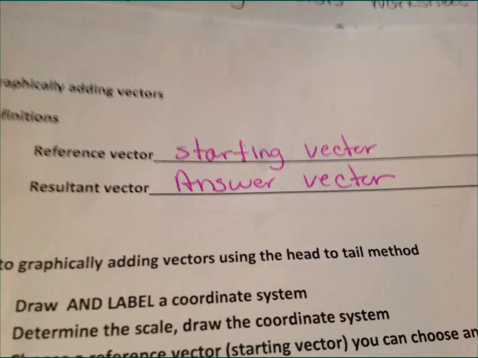We're going to make sure these pictures are drawn very neatly and that we take our time and draw them very accurately. Two vocabulary terms that we need to know in order to be successful: we need to know what a reference vector is. A reference vector is just our starting vector. So if we look at an equation and it says a plus b, then our reference vector would be a. That's where we start. And then the second term we need to know is a resultant vector, and that's just going to be our answer vector.